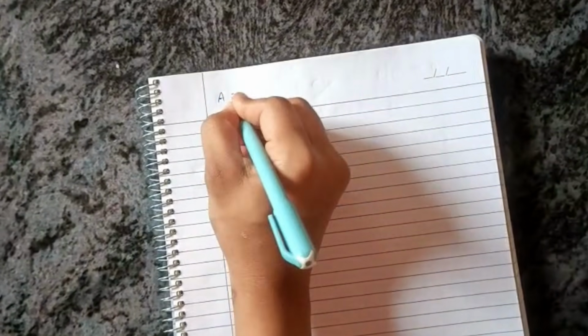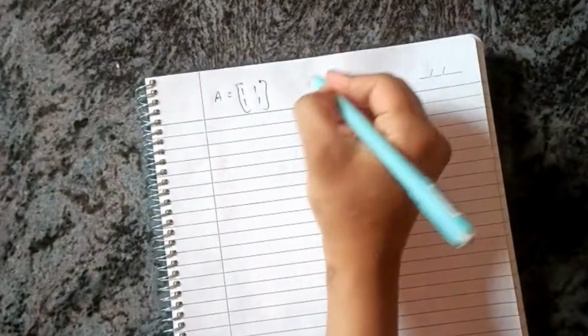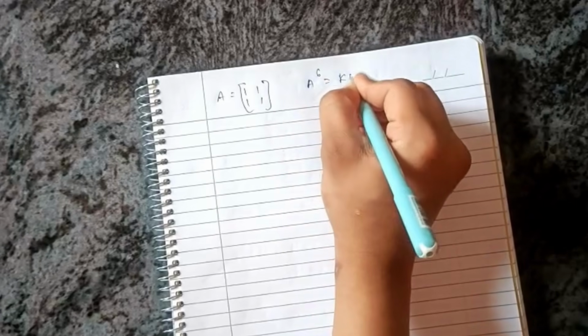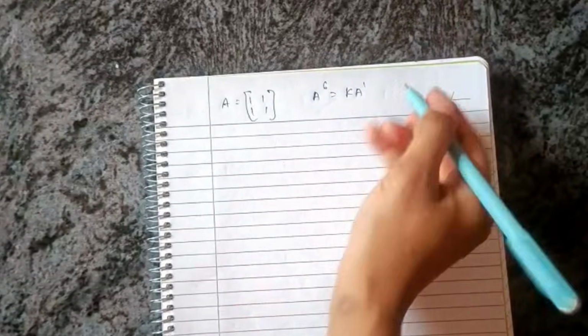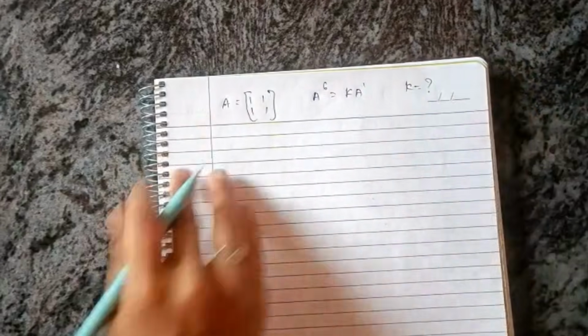So yeah, here is the other tricky question where it will be easy to gain marks. There is a matrix A that is [1 1; 1 1], a two by two matrix with all values 1. It satisfies the condition A power 6 is equal to k times A transpose. Then what is the value of k that we have to find?